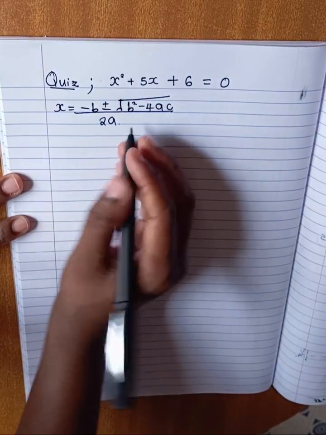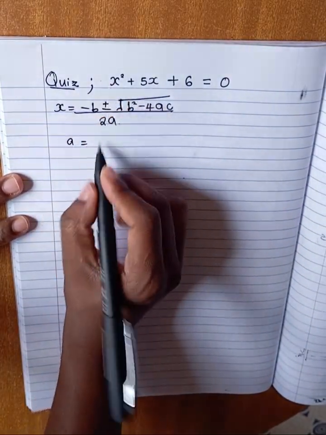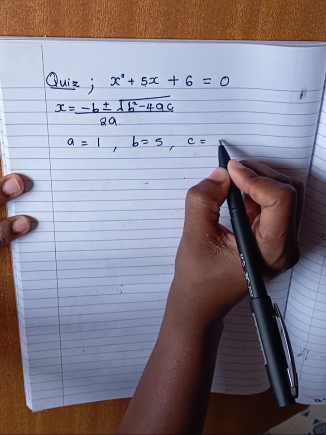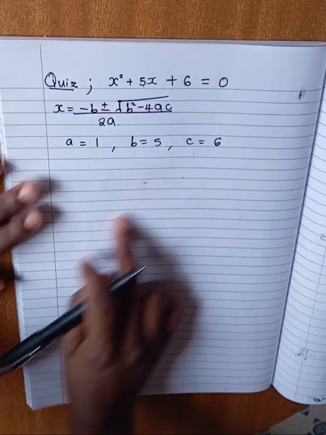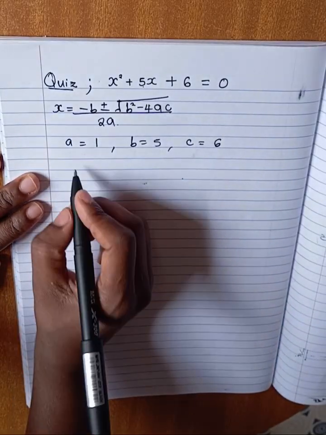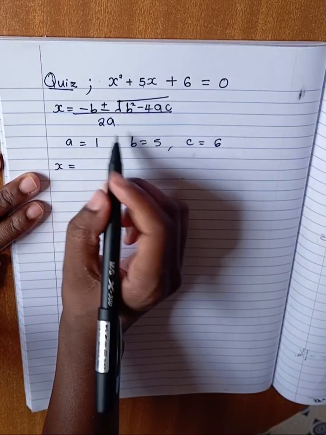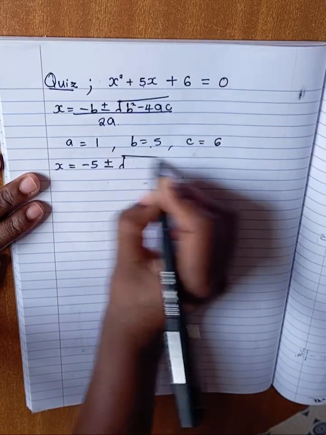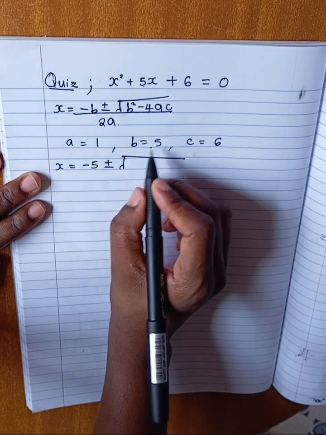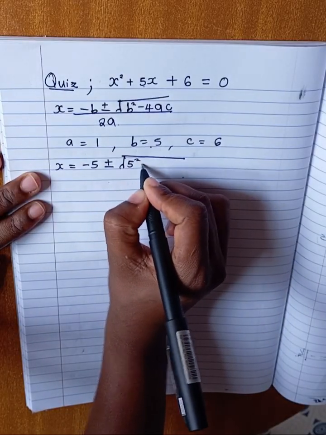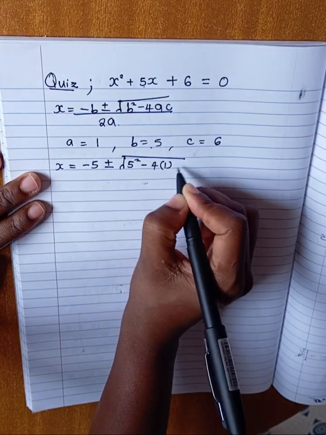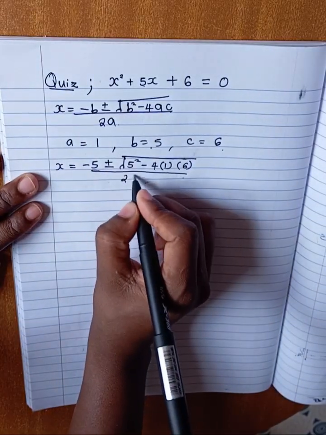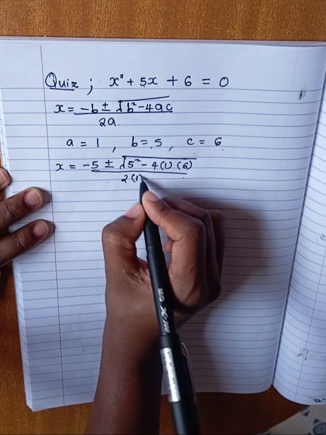So we shall be naming our a is equal to 1, b is equal to this 5, and c is equal to 6. Using these values, replacing the formula, which is negative b, it is negative 5 plus or minus the square root of 5 squared minus 4 into 1 into c, over 2 into a, and our a is 1.